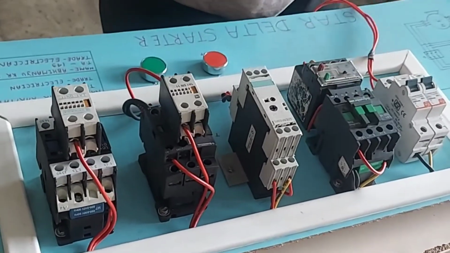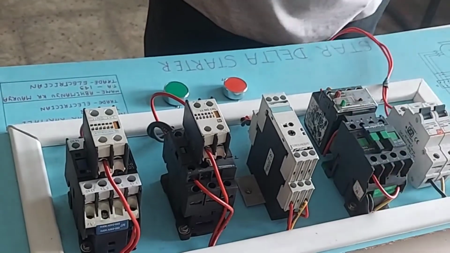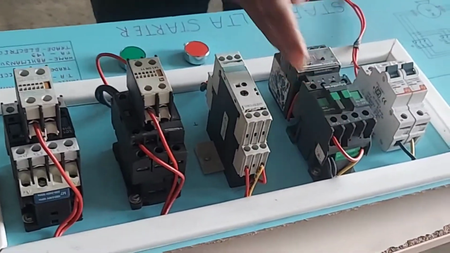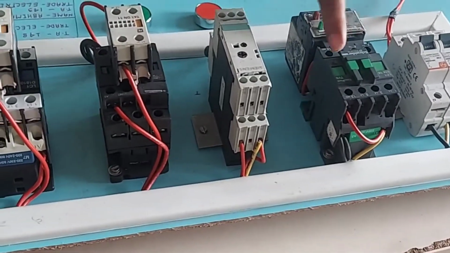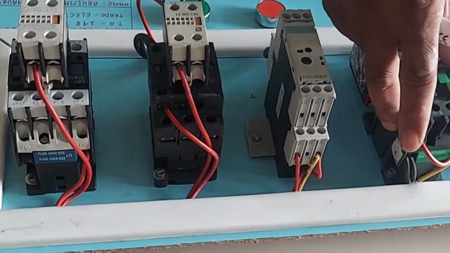These contactor units basically have some main contacts where the power line is there, and some auxiliary contacts where the control circuits are drawn. This main contactor unit has its own auxiliary contacts.